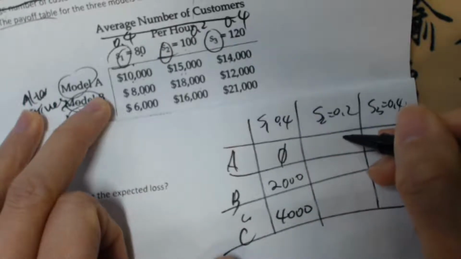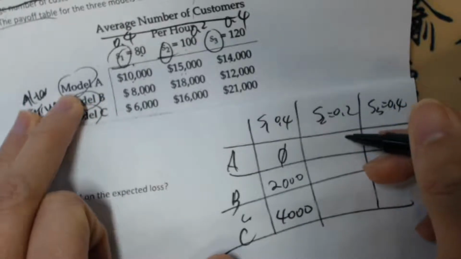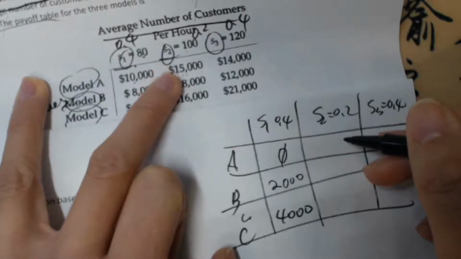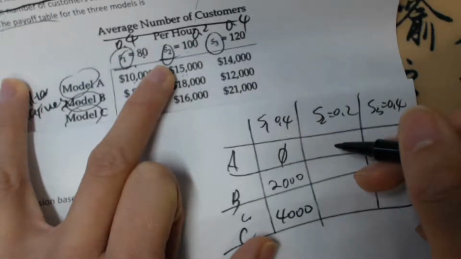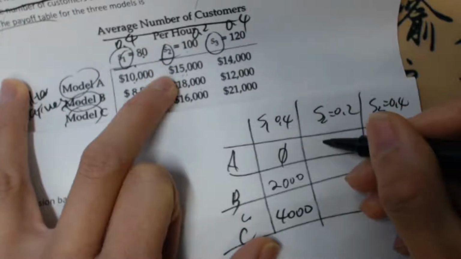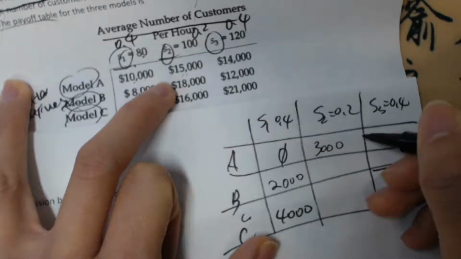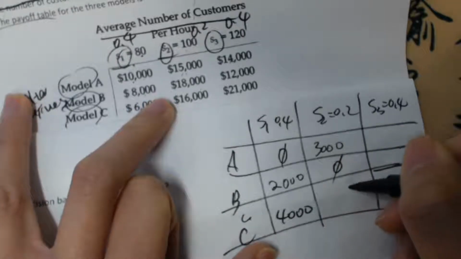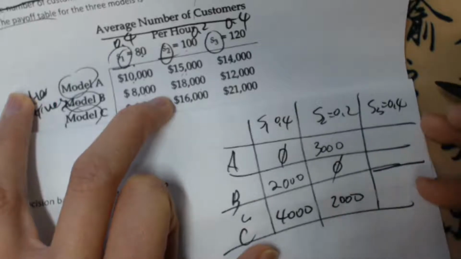Now look at the second column. Let's see if S2 happened. If you chose model A, will you feel regret? Of course, because the highest you can make is 18,000, but with model A you only make 15,000. You feel regret by 3,000, because the difference between 18,000 and 15,000 is 3,000. If you chose model B, you don't feel any regret. If you chose model C, you're still 2,000 short, right?